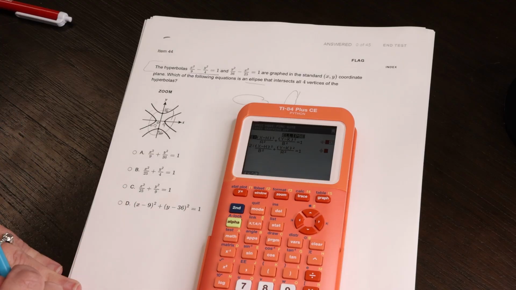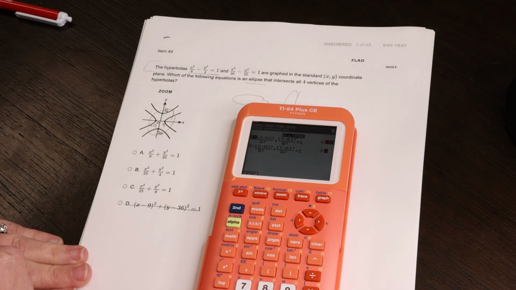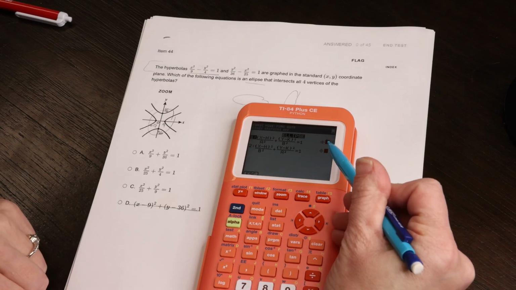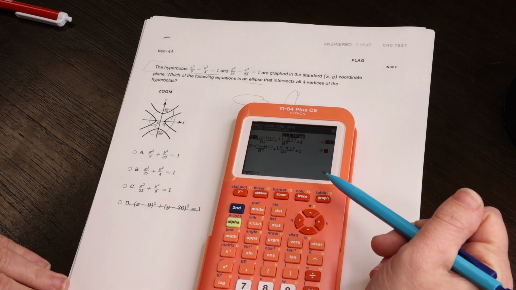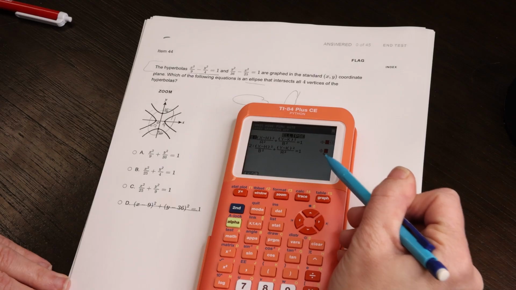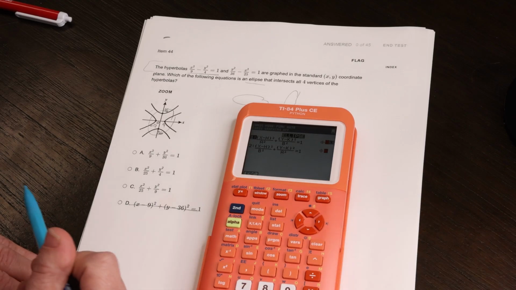So first and foremost, what I would remove right away is D. That is a circle, not an ellipse. So that's pretty straightforward there. And then what you have to look at is, it's going to be hard to see on camera, but on your calculator, you have little tiny pictures. And what it's saying is that this one right here is going to make that longer oval that you need.